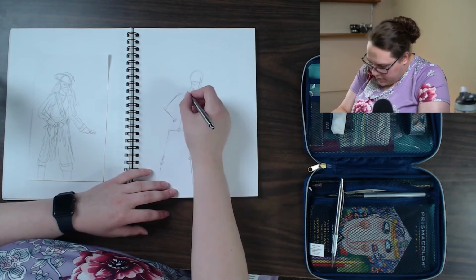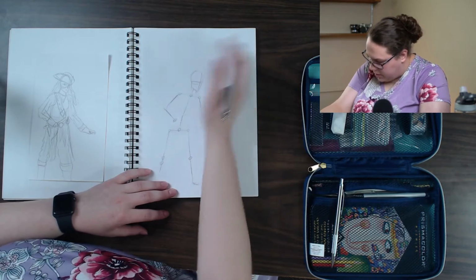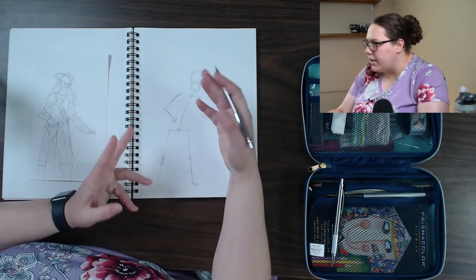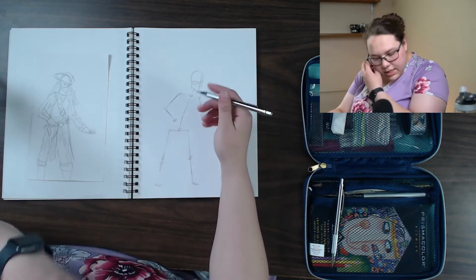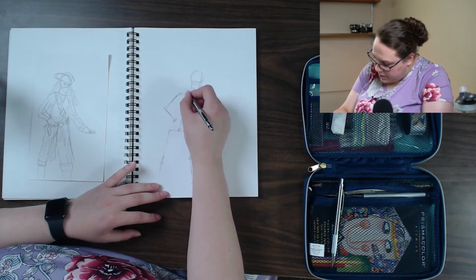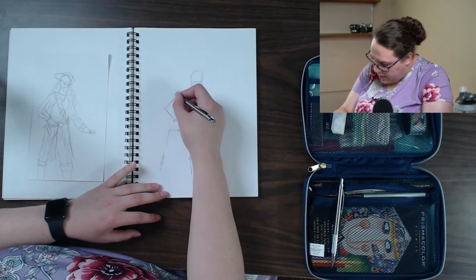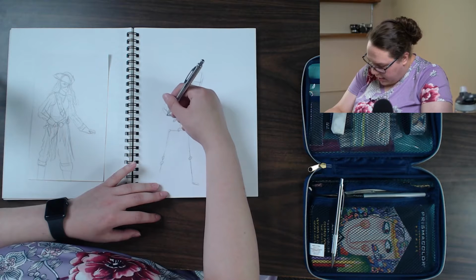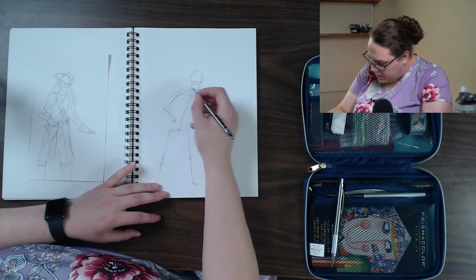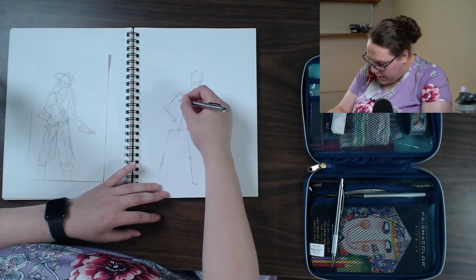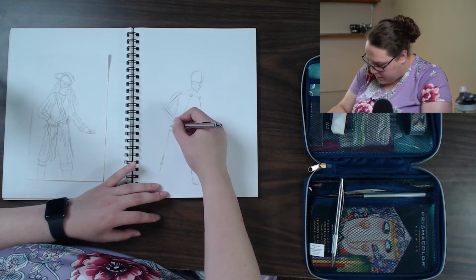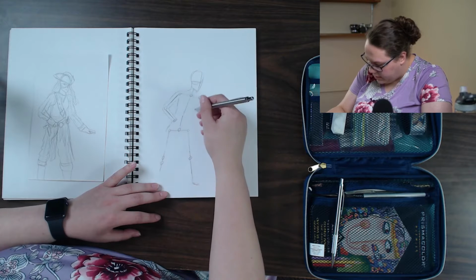So then you're just going to build. What I usually do when I'm drawing a character is, sometimes I'll draw straight into the clothing if I know exactly what I'm doing, but if you're not entirely sure what shape your character is in, I would just thicken out your character a little bit so you can see where the character's form is, just very lightly, so that it's not too dark to have to erase later.